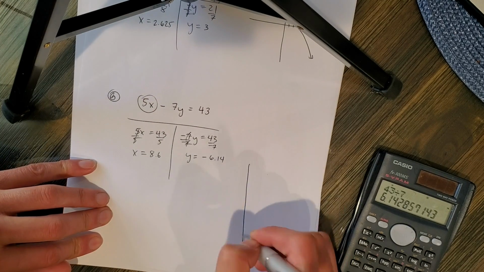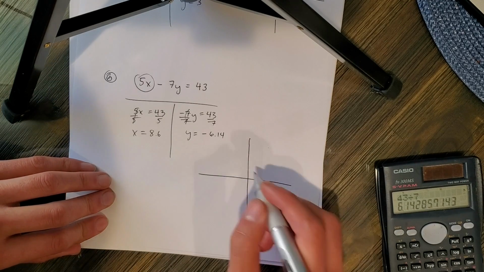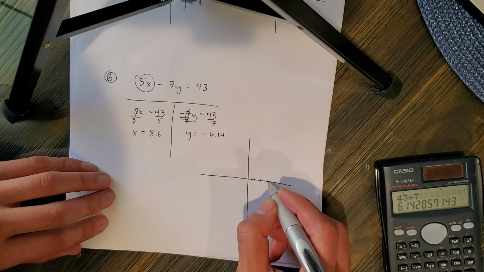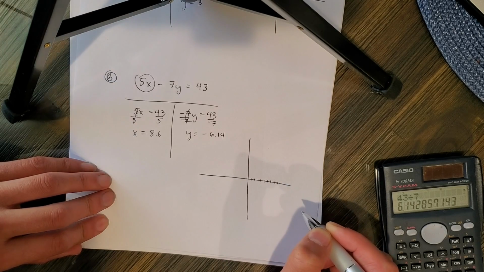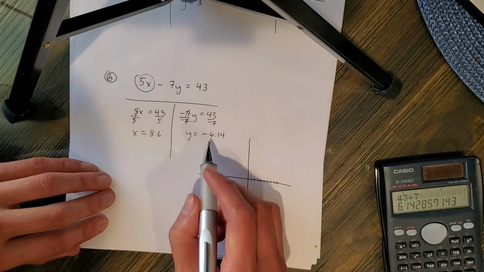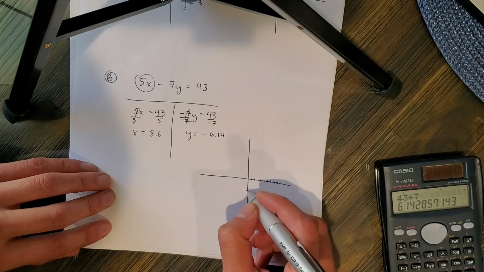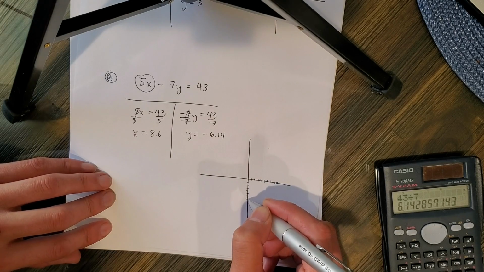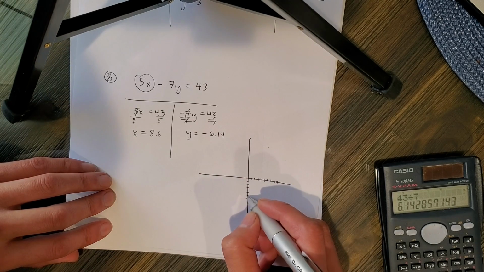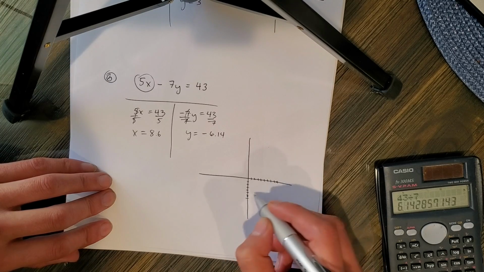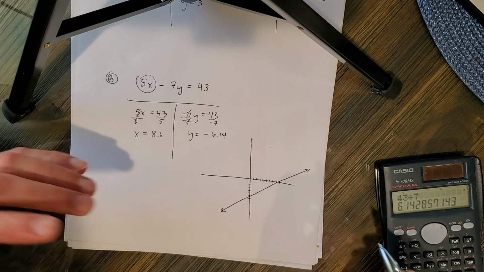So let's graph this. Okay. Notice 8.6 is going to be between 8 and 9. So I'm going to go 1, 2, 3, 4, 5, 6, 7, 8, 9. But I'm going to just put the point in between. Okay. A little closer to 9. Then on my y-intercept, it's negative 6.14. I'm going to go 1, 2, 3, 4, 5, 6, 7. So I'm going to go past 6, right? But not past 7. So this is going to be negative 6.14. I'll just make it closer to 6. And so then there are my 2 points, and I'll connect them. And that's all there is to it.